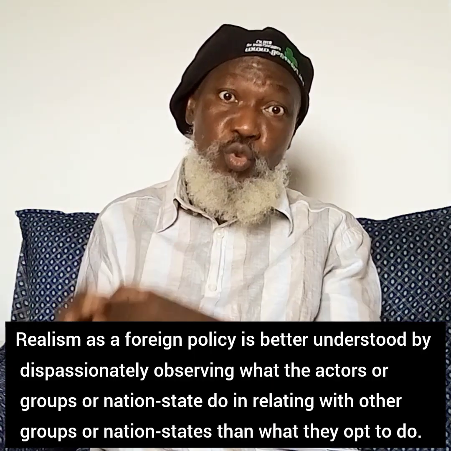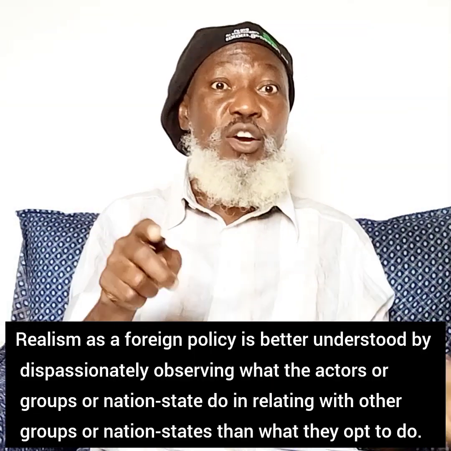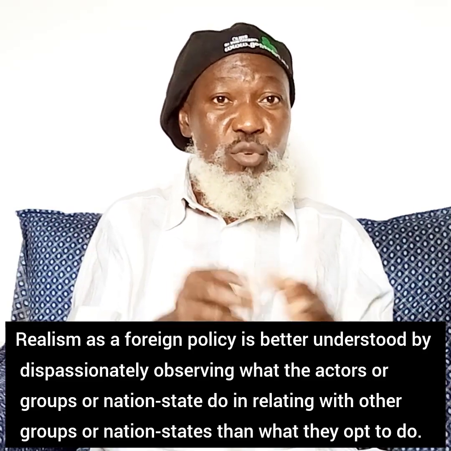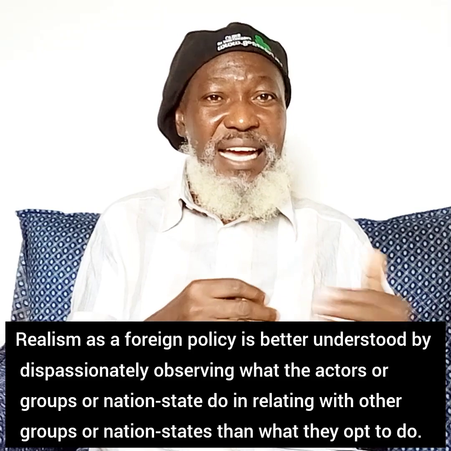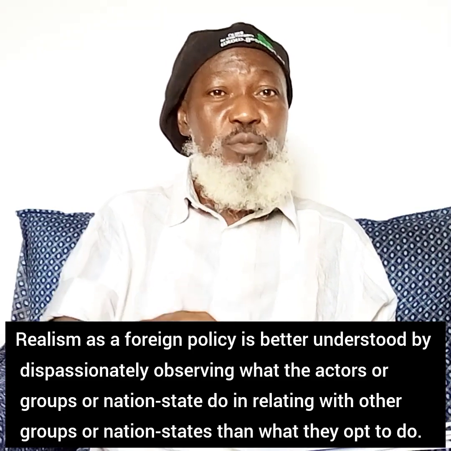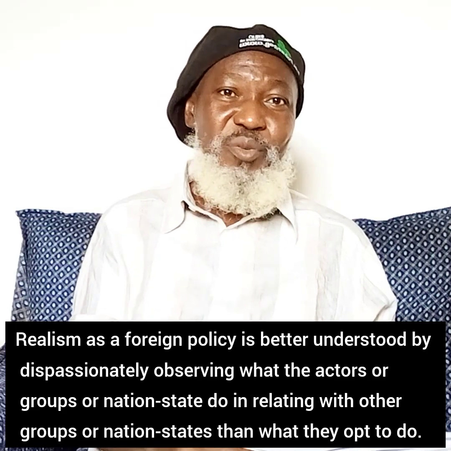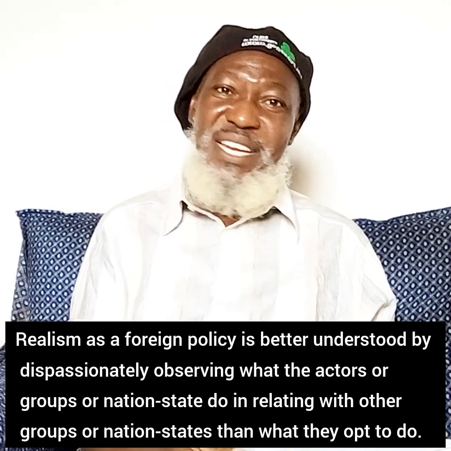See, there's a certain key interest, and there's a certain dispassionate observation of what groups do and not what they ought to do. And that is what realism studies. Because when you go for what they ought to do, you wouldn't be a realist. You'll be in another world, or the world yet to come that we don't know of. All right, that's the assumptions of realism.